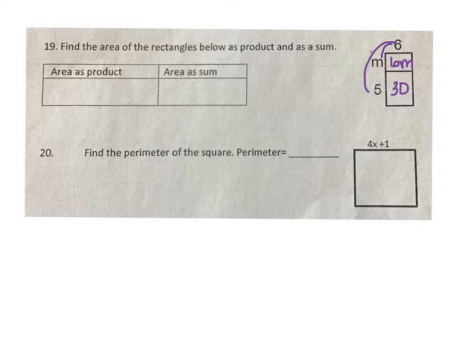So when they ask us for a product, what they really want is written in distributive property before you distributed it. So that 6 was the thing that was in common that was being distributed across. So we put that on the outside of our parentheses. And then it was being multiplied by m plus 5. Then as a sum, that just means after you distributed it, what did you get? So 6 times m, again, was 6m. 6 times 5 was a 30, and it was a positive 30, so plus 30.